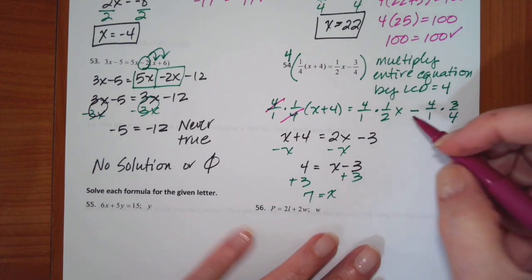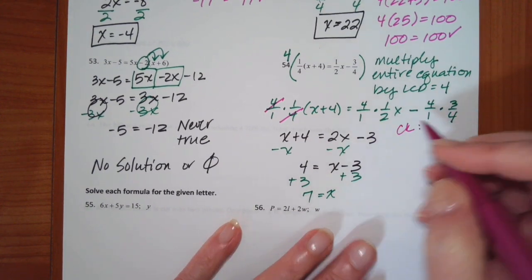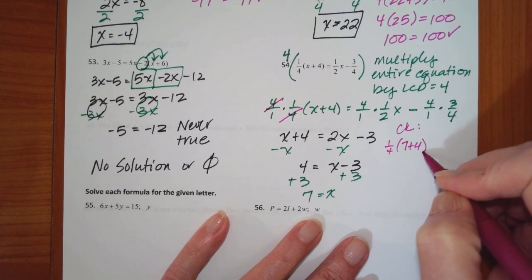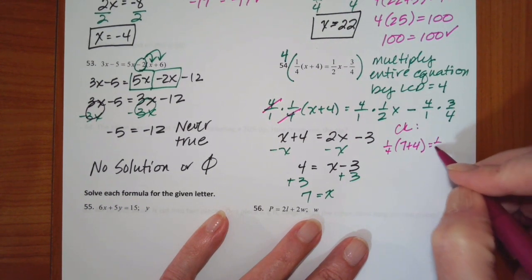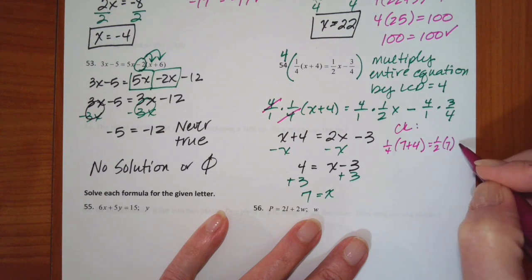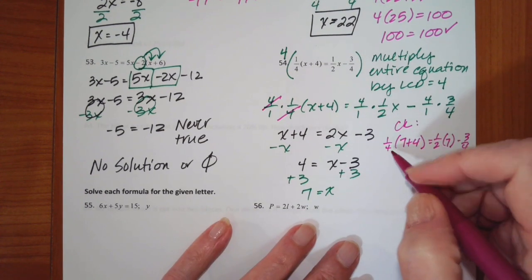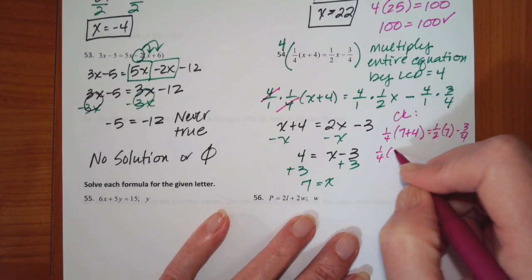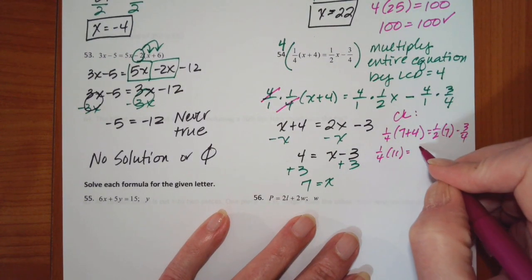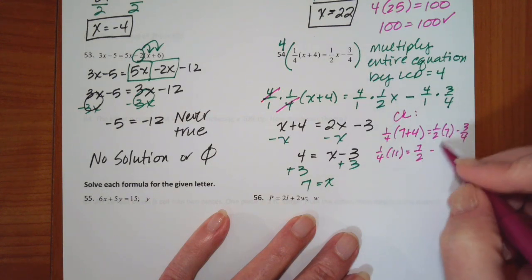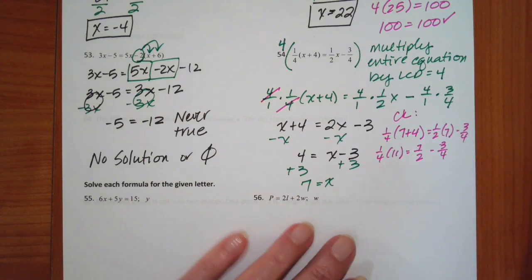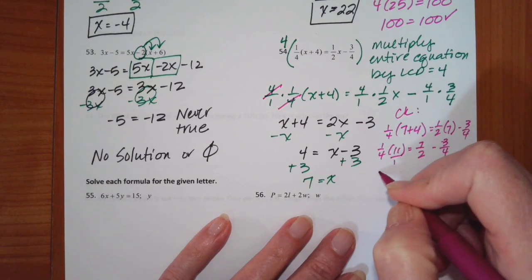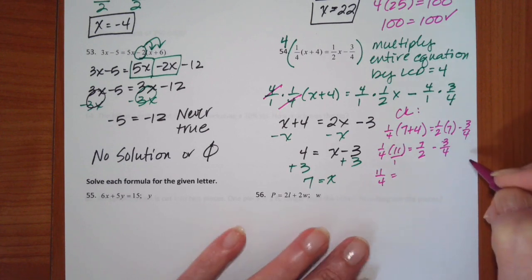Now I used up all my space, so I'm going to have to do my check really small. All right, so I want to know if 1/4 times 7 plus 4 is equal to 1/2 times 7 minus 3 over 4. Okay, well this is 1/4 times 11, and this is 7/2 minus 3/4. Well, this is, since I put that over 1, 11 over 4.